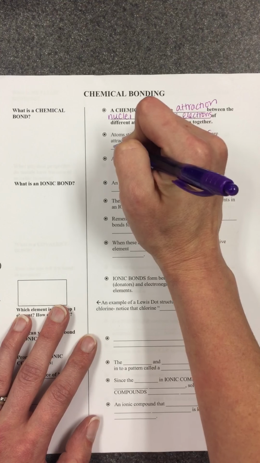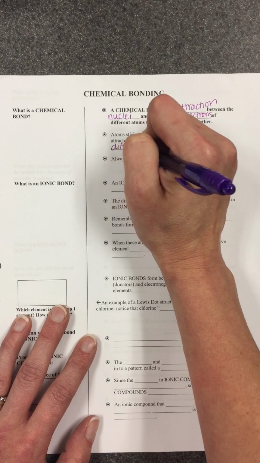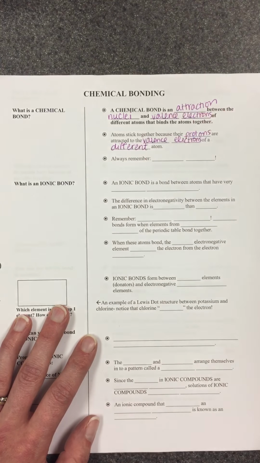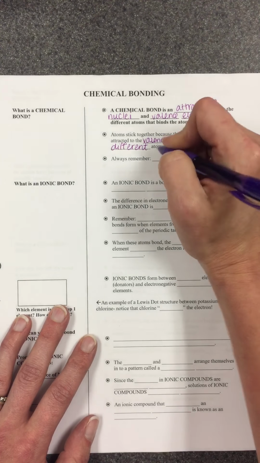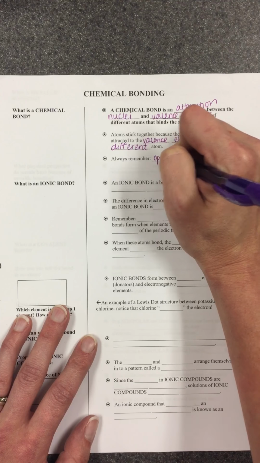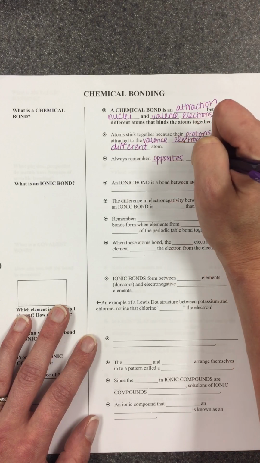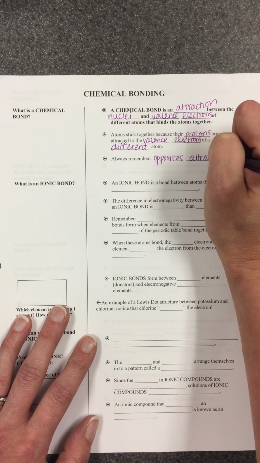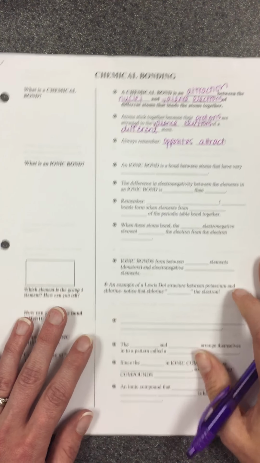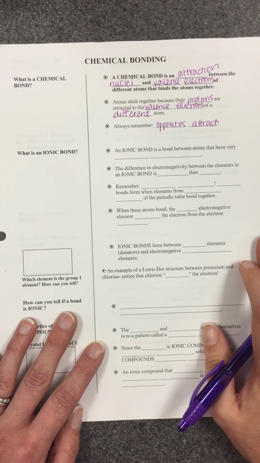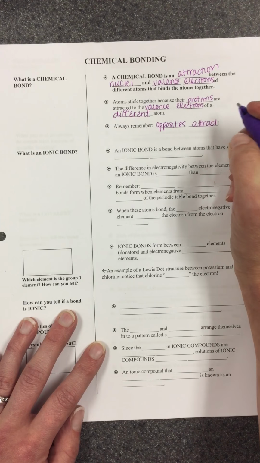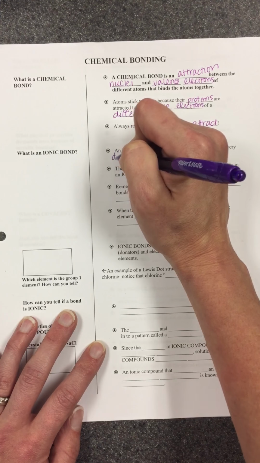And that holds the different atoms together, okay? And so it's all about opposites attract. And that is especially true for ionic bonds, okay? In an ionic bond, what we have are elements that have very different electronegativities.